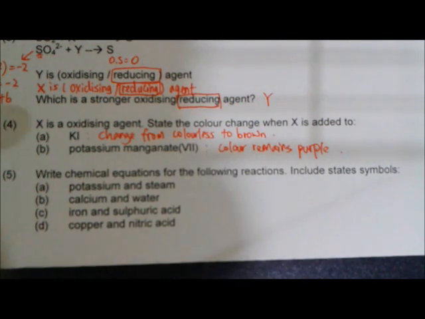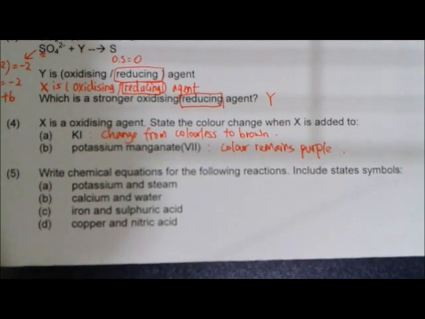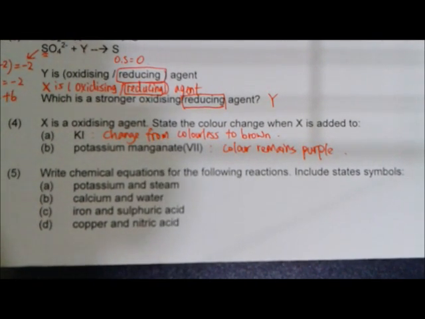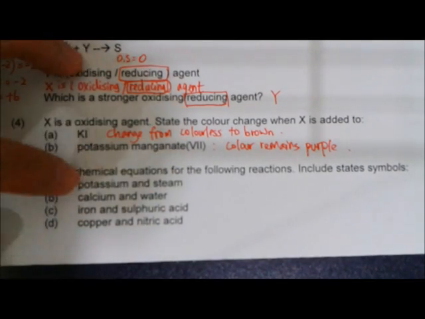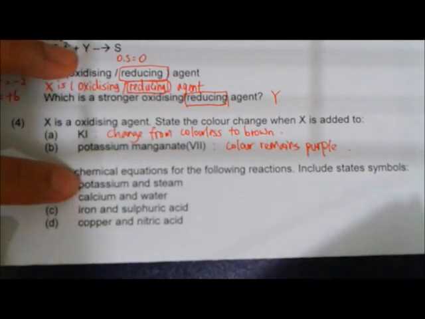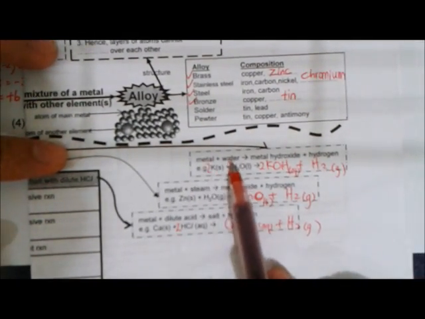And for writing chemical equations, you need to be able to identify what the products are. So potassium and steam. Steam is H2O, gas. Potassium, it is a metal. So that would be this part of your metals mind map. Metals and water, you get metal hydroxide and hydrogen.